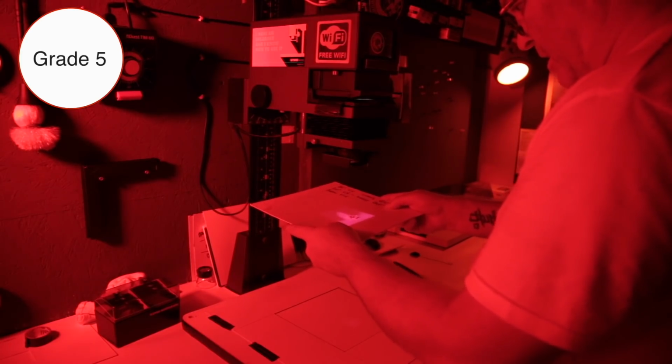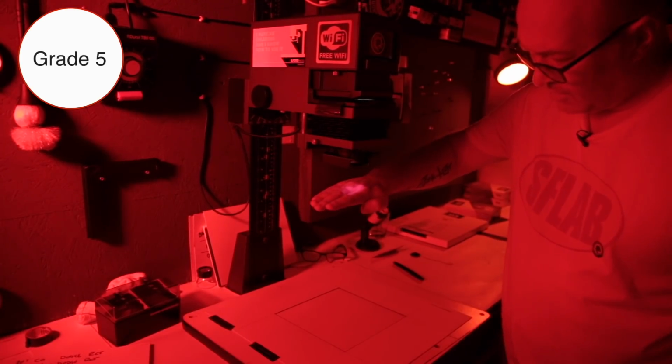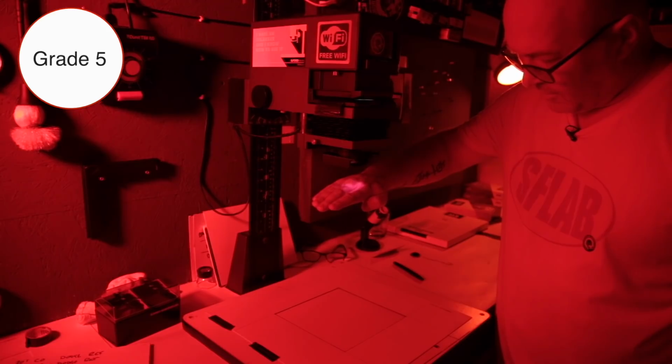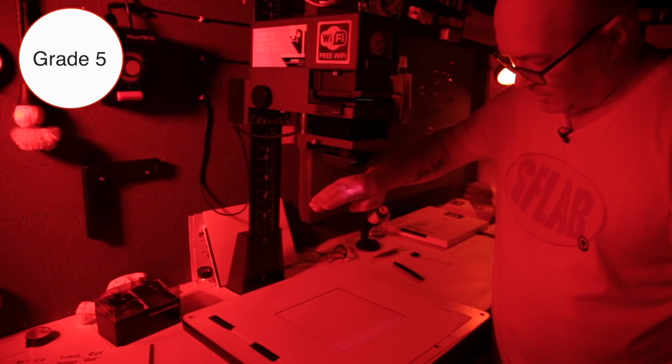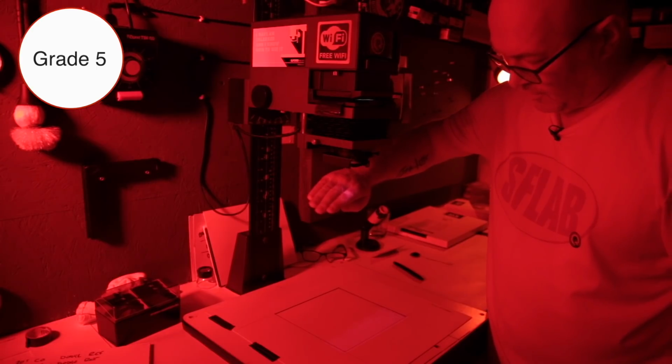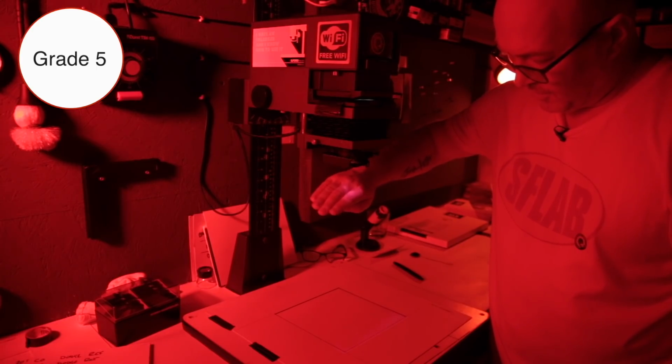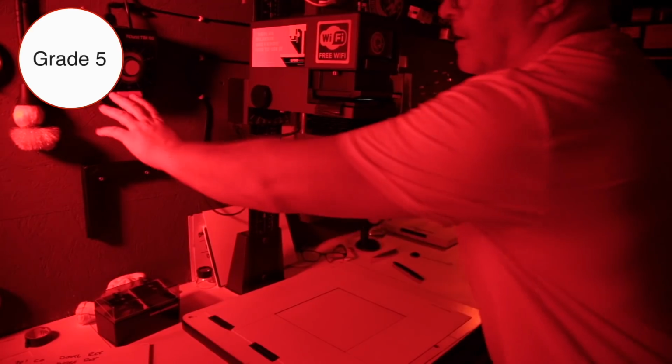And then I'm just with my hand going to graduate the bottom, like so. 1, 2, 3 to the bottom there. That's pretty much it. Let's see how that looks.